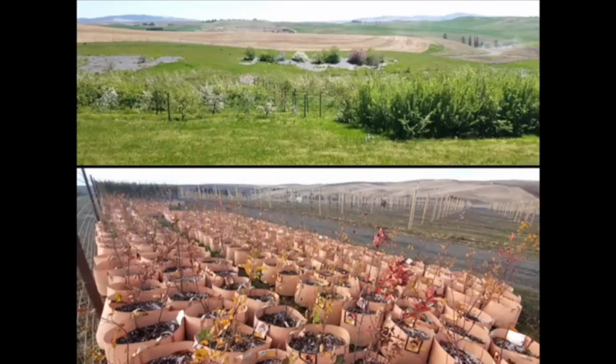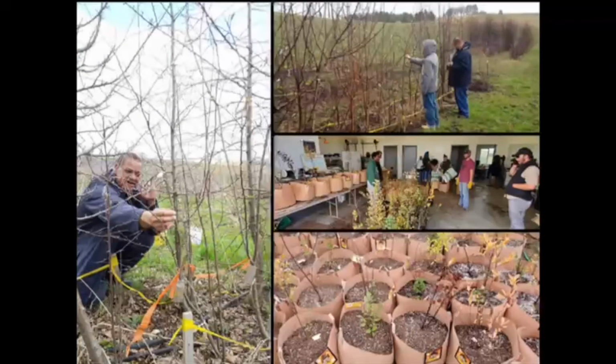And trees, whether they're in the pots or out in the field, get evaluated all the time by the students to figure out the various tree attributes. There's certain things that we want them to look like. And then there's fruiting as well. So the fruit are also evaluated.